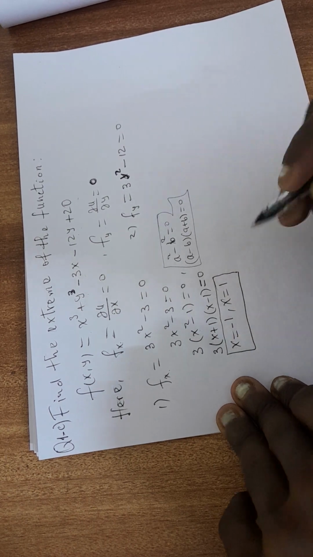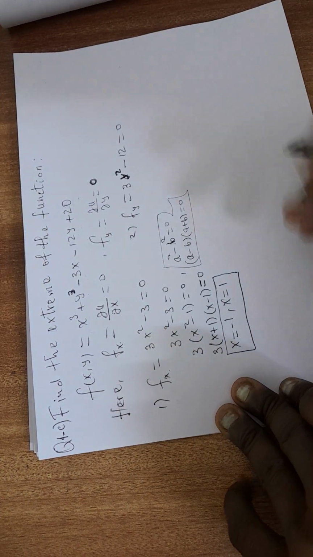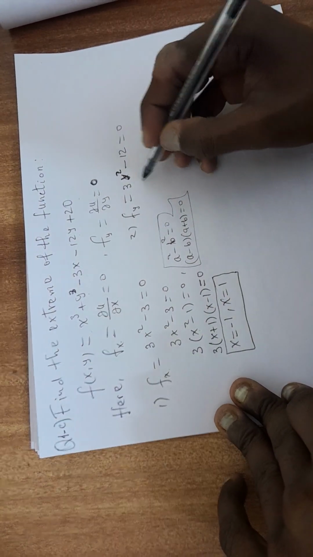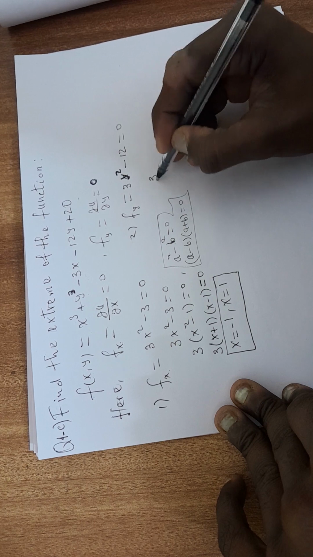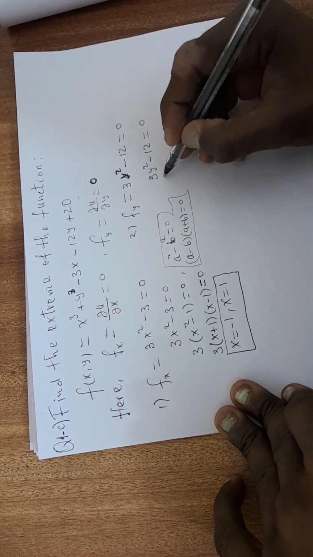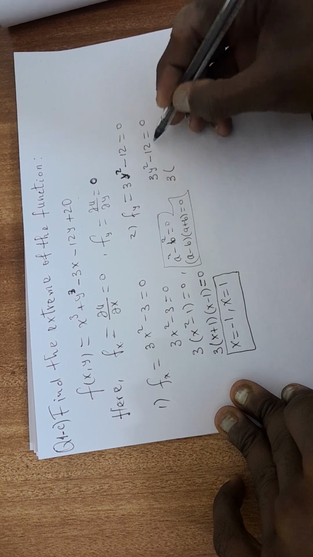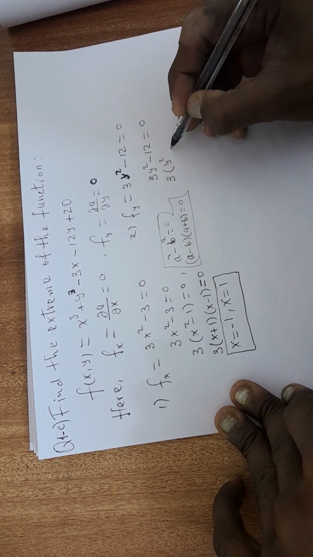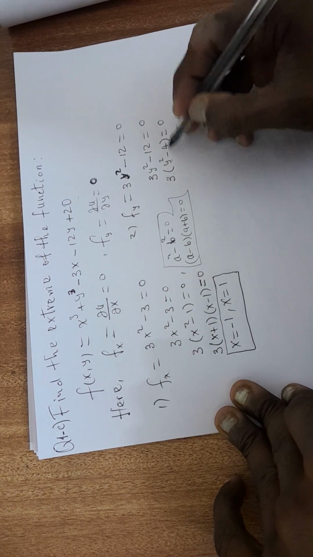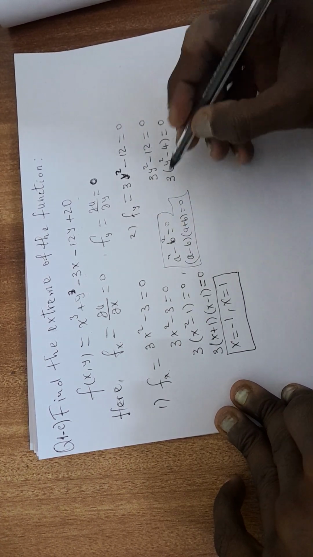So these are the points for x. Okay, now we will do the same for y. So for y, what do you get? You get 3y squared minus 12 equal to 0. So take common 3 here, it will be y squared minus 4 equal to 0. Then apply the same rule.